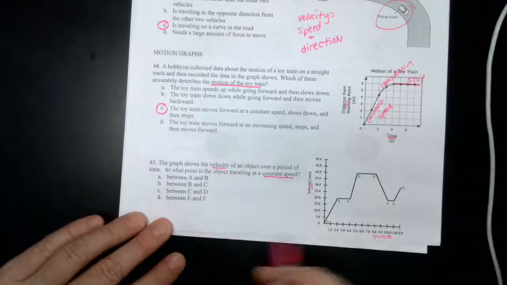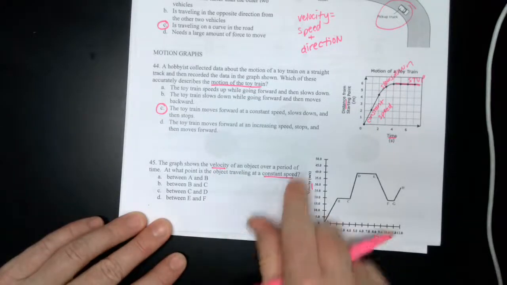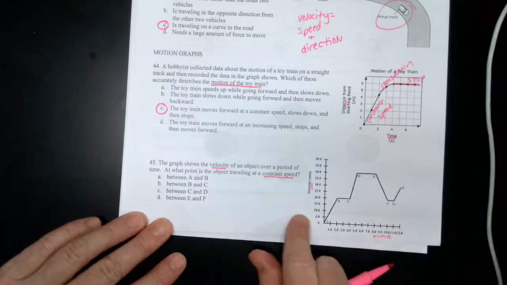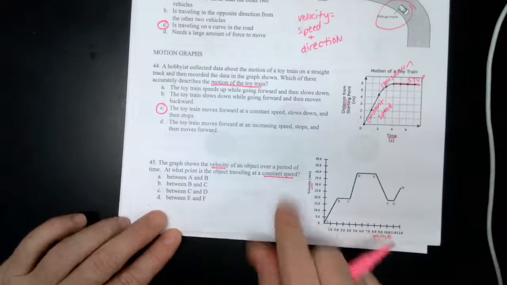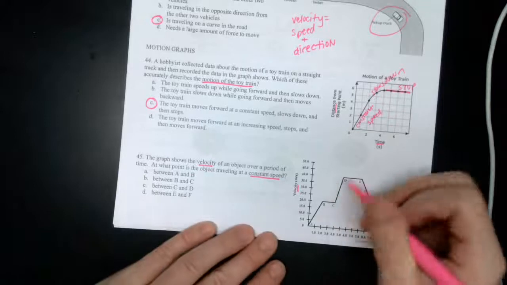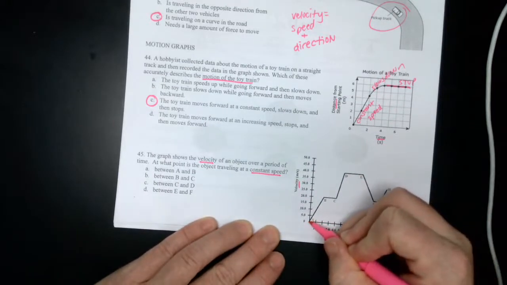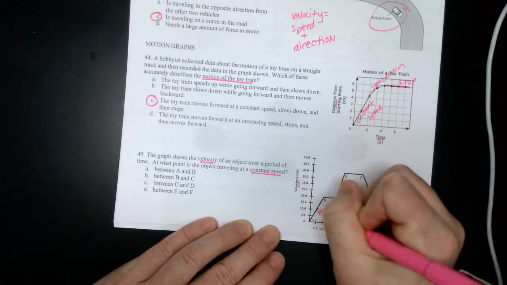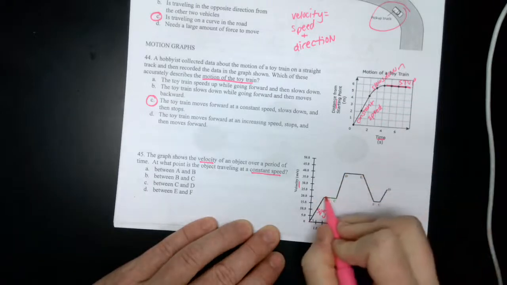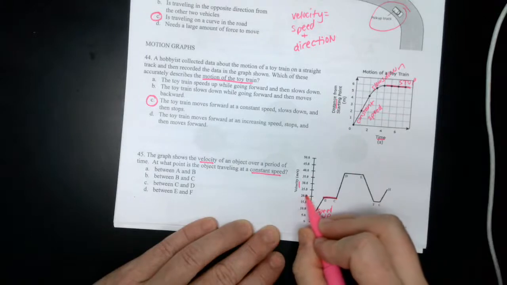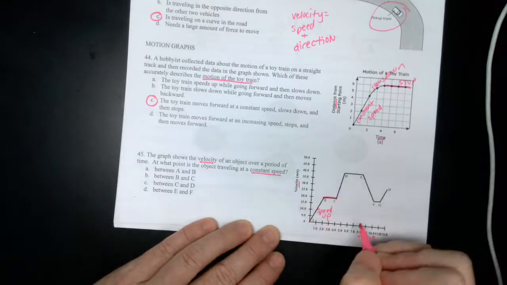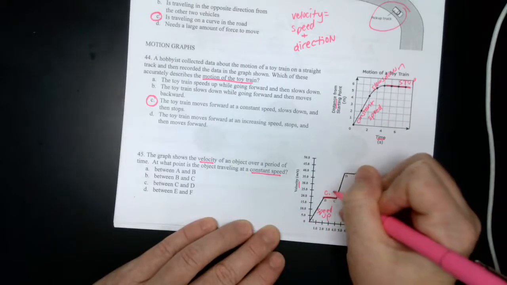The next graph is showing velocity over time. So now our y-axis is different than distance. At what point is the object traveling at a constant speed? If we think through our graph and think about what's happening to our y value, between A and B, the velocity is increasing. It's speeding up. B and C, it has a velocity. Its velocity is 20 meters per second, but it's not changing. So that's a constant speed.